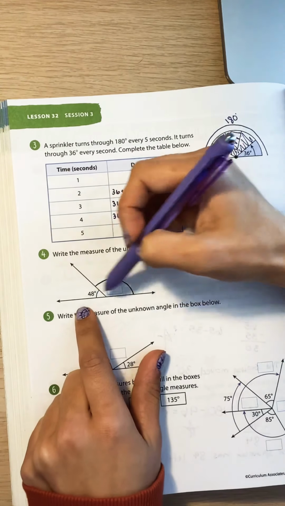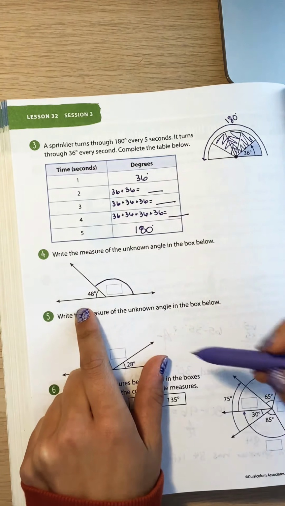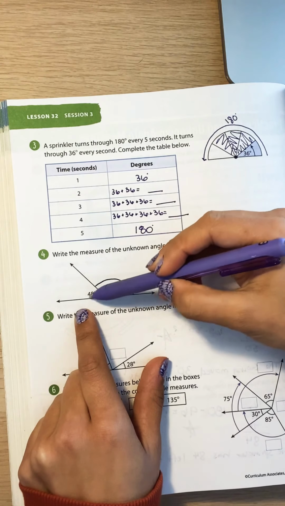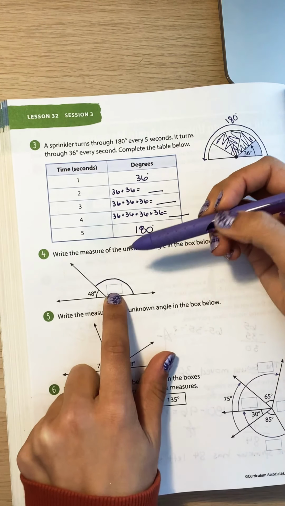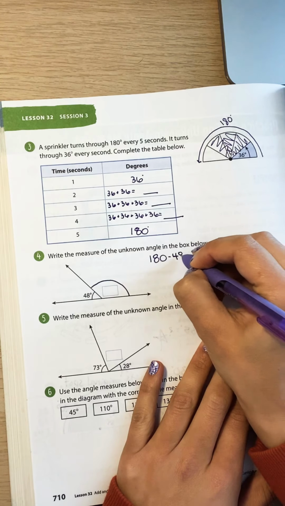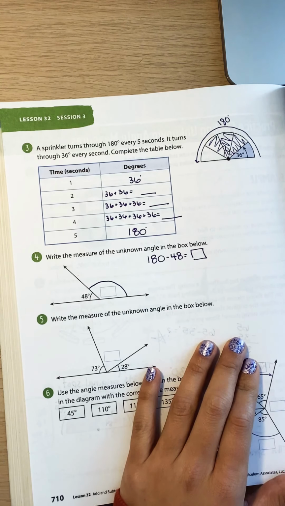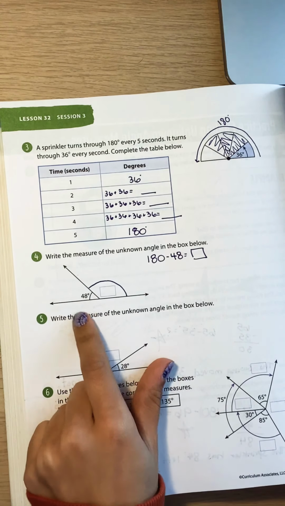So that straight line from here to here is going to be 180. So it's going to be 180 minus this will give me my unknown. 180 minus 48 equals the answer in the box. So it really does give you all the information right there.